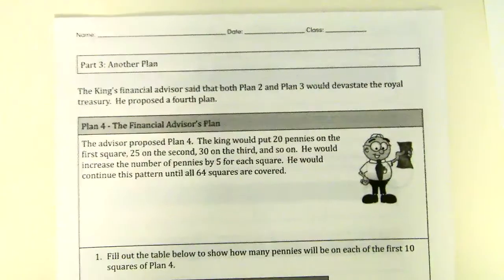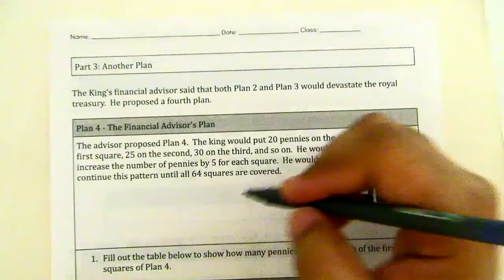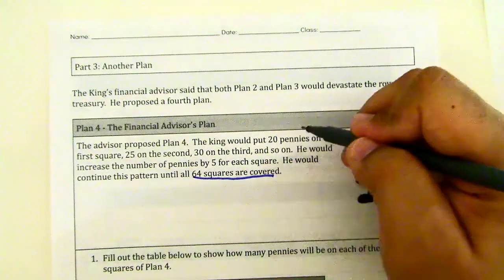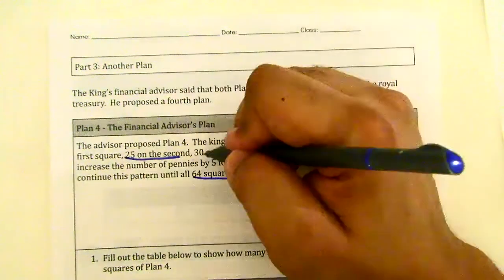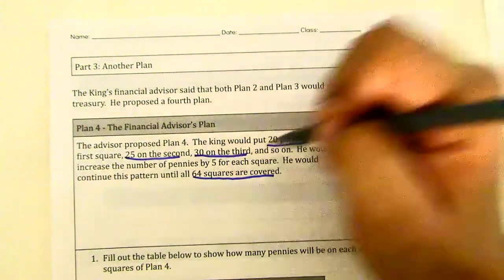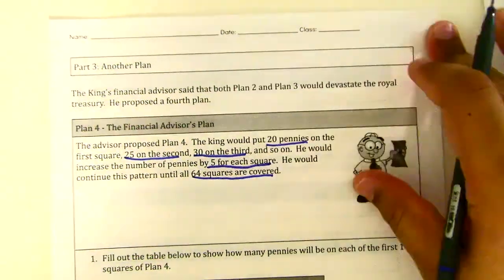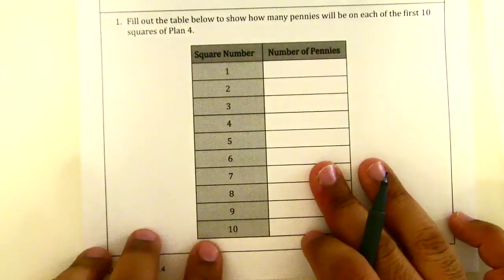You're going to look at part 3. For part 3, we're saying that we have an entirely different plan. The king has a financial advisor, and he is giving them a different plan. He's saying, okay, we're still going to use a chessboard that's 64 squares, but what we're going to do instead is put 20 pennies on the first square, 25 on the second square, 30 on the third, and so on. Each time they're going to keep increasing by 5 pennies per square. So read through that again, try to make sure you understand it. Then you're going to fill out this table here to show how many pennies are on the first 10 squares.